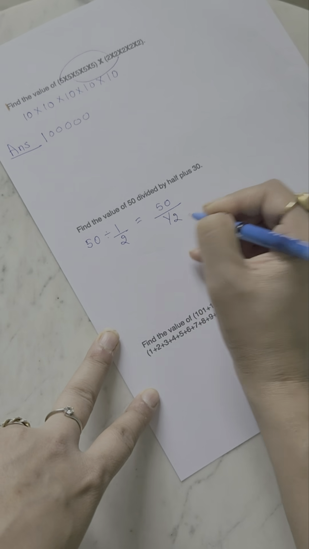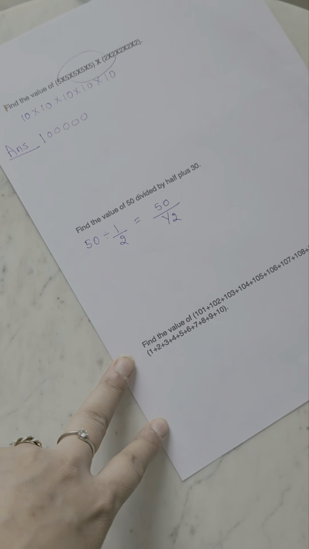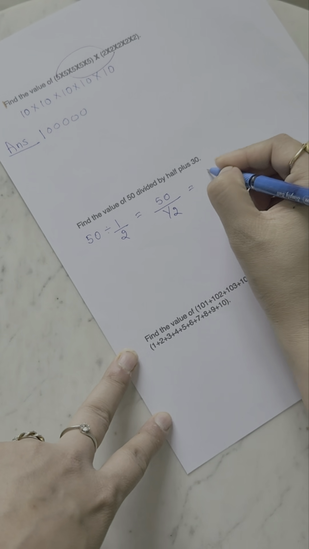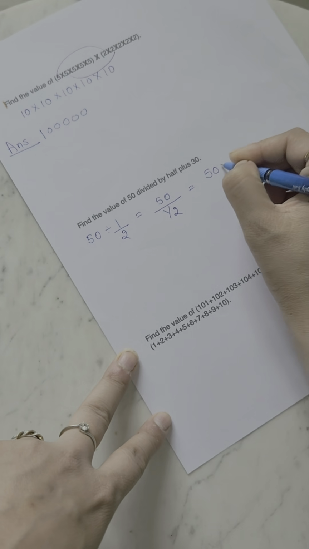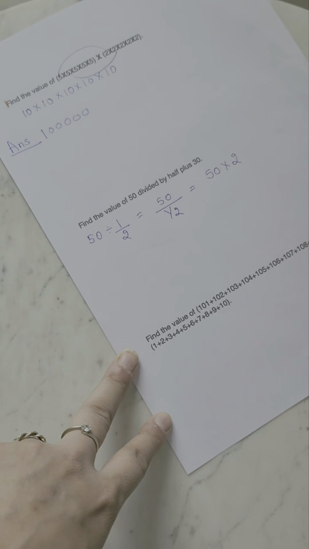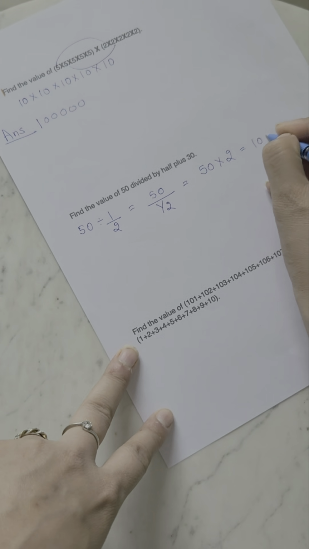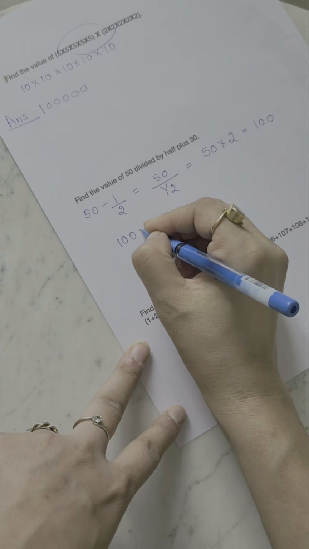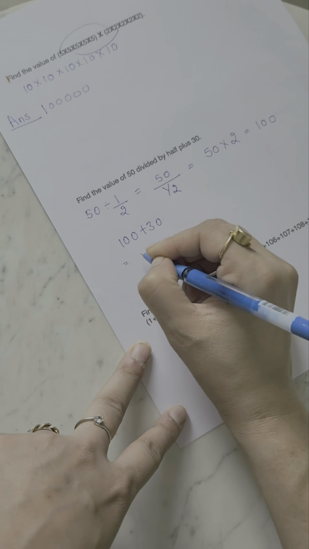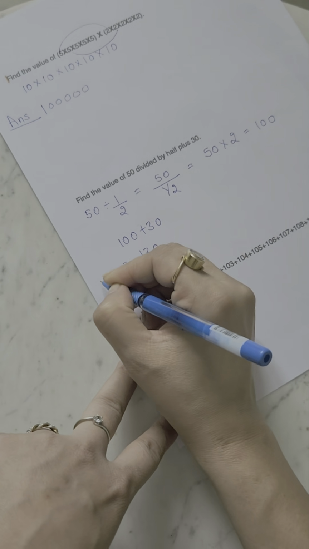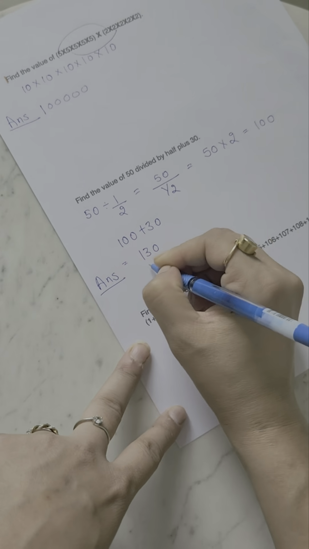50 divided by half. This gives us 50 multiplied by 2, which is 100. Now 100 plus 30 gives us 130. That's our answer.